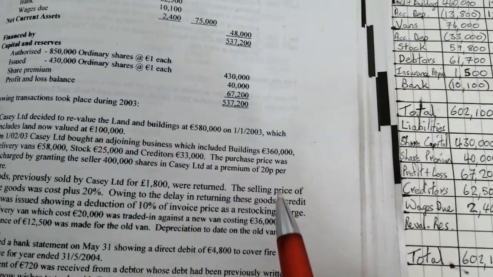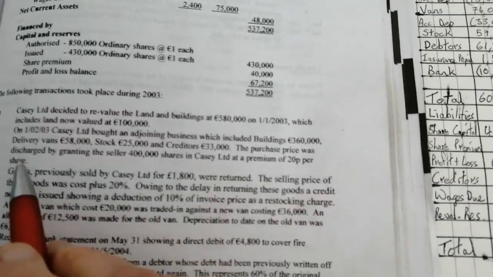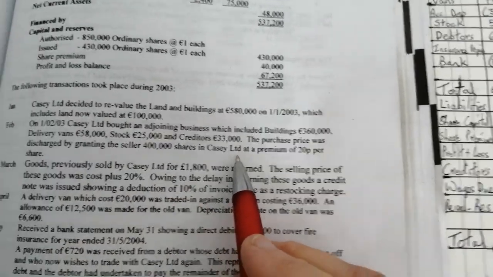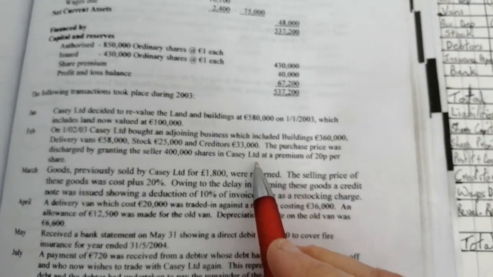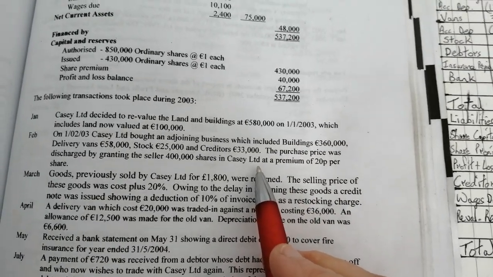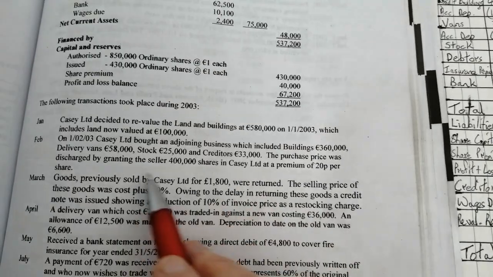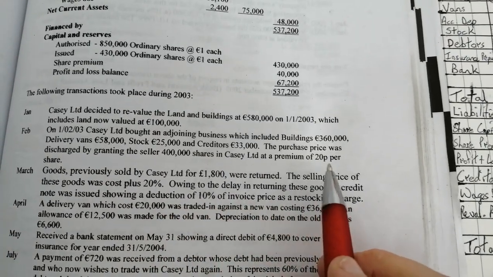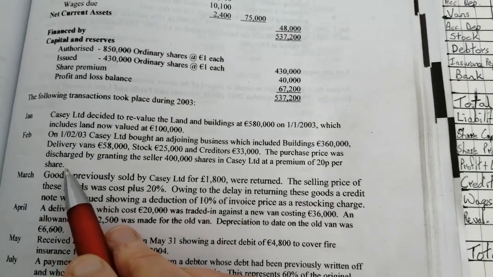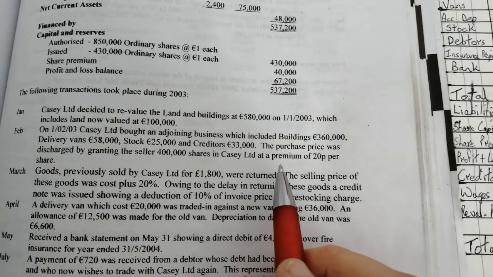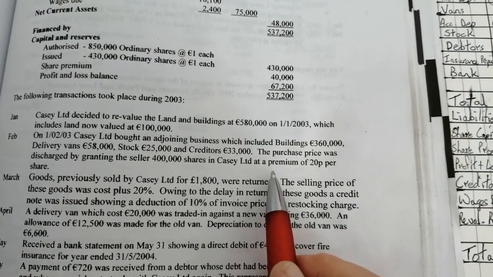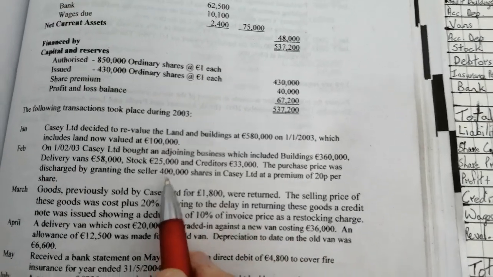The purchase price was discharged by granting the seller shares in KC Limited. So instead of giving them money for their business, we said, we'll pay you in shares, valuable shares in our business. They granted the seller 400,000 shares at a premium of 20 pence, or 20p per share. We've seen this premium idea when we did cash flow statements in fourth year.